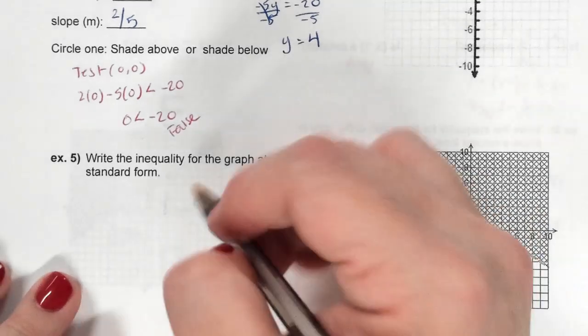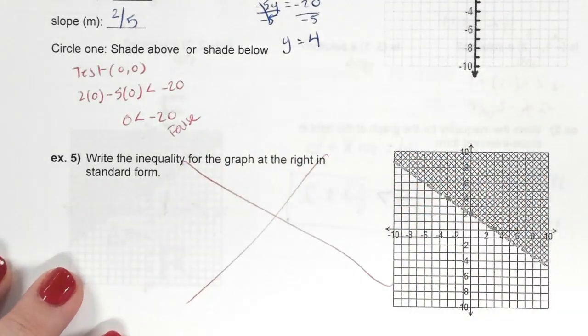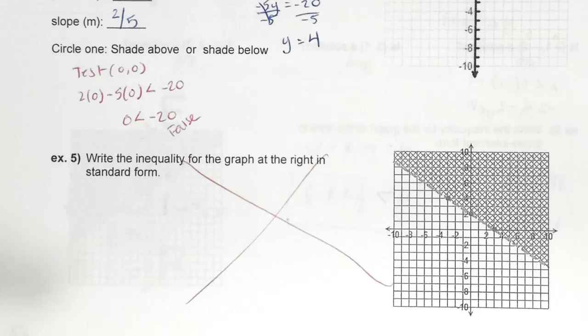And we're not going to do example 5 today. That's something we're going to talk about more tomorrow. So one thing I do want to remind you, when you're done writing this down, flip to your practice.